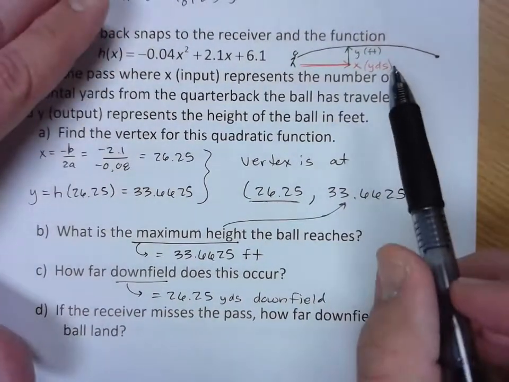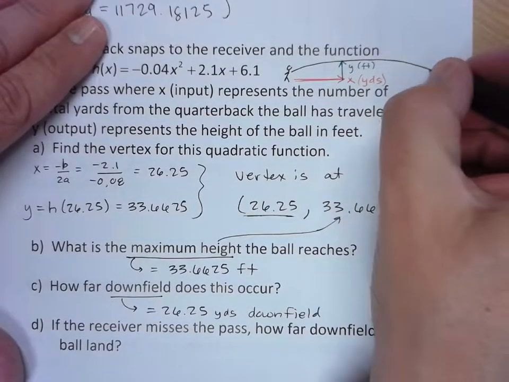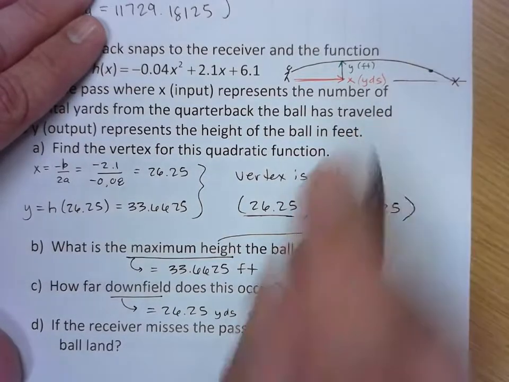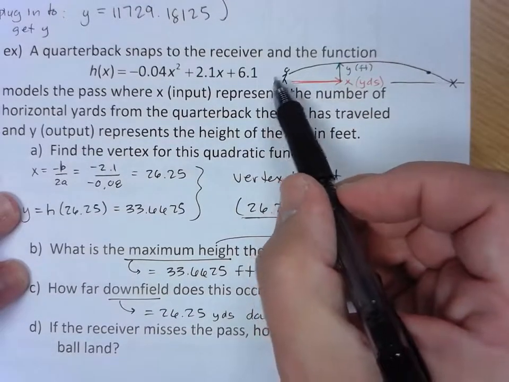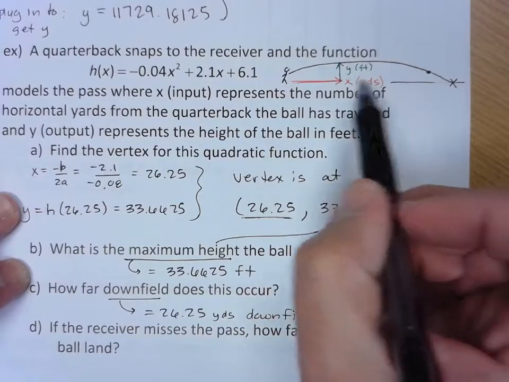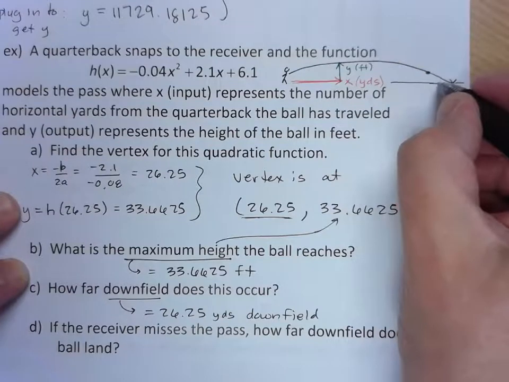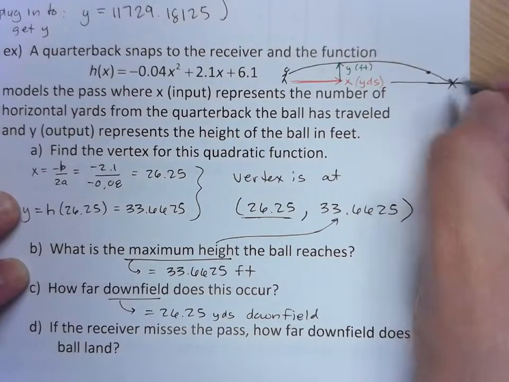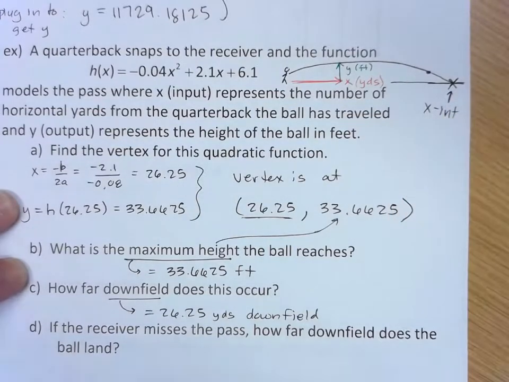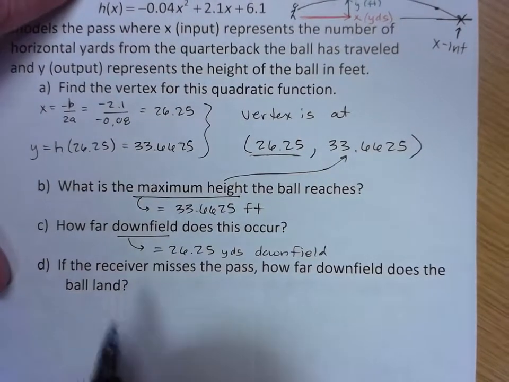Well, here's a rough idea of the path. If he's throwing it from here, the receiver misses it. At some point, that parabola path for the ball is eventually going to hit the ground. Well, if this path represents the graph of the parabola, and the x-axis is not just measuring yards, but is also just the regular x-axis from a graph that you would make, then it looks like it would hit the ground at an x-intercept. So, receiver misses the pass. How far downfield does the ball land? Let's find the x-intercept.